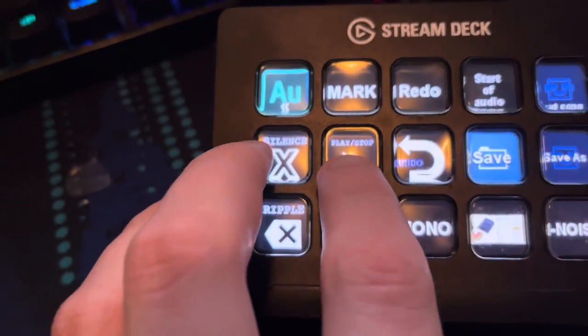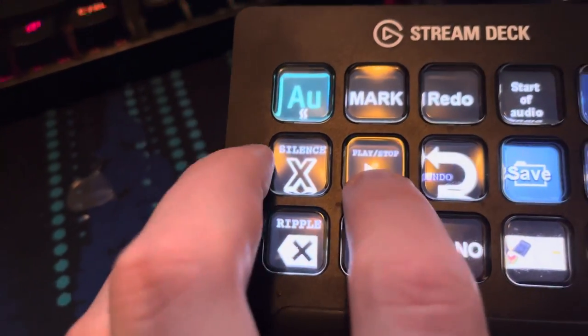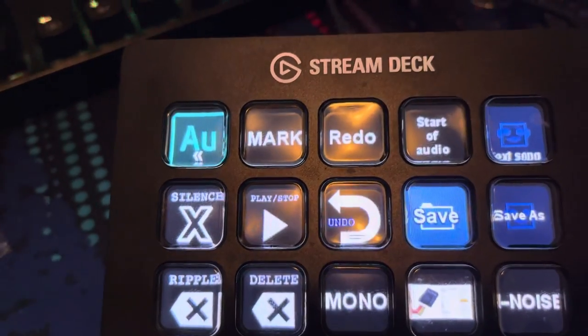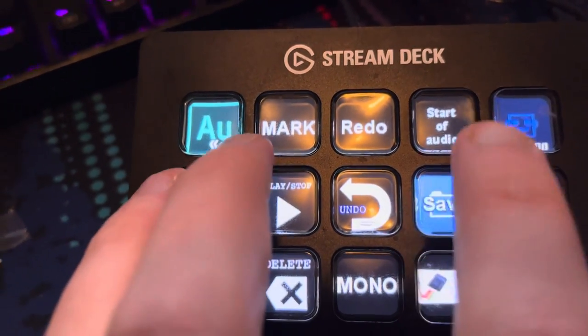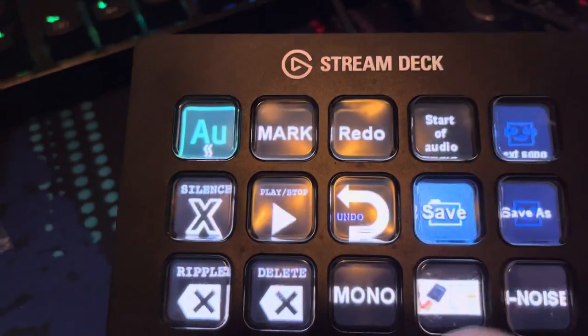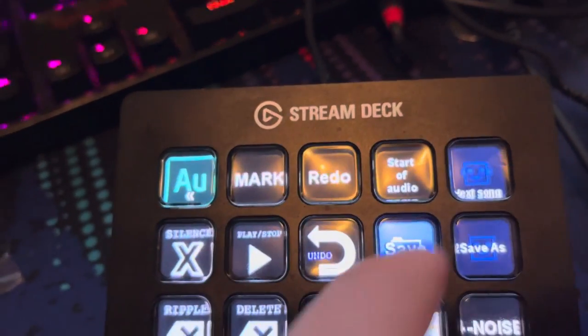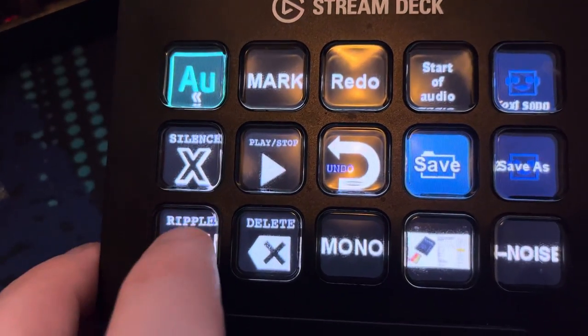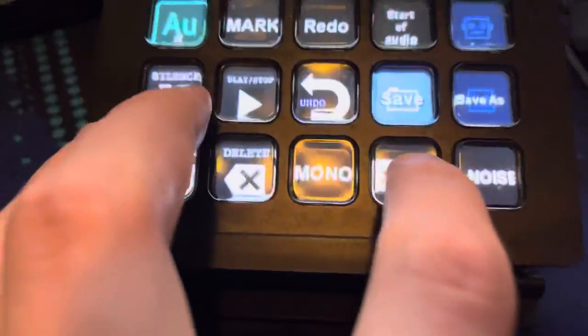Play and stop, I use all the time. I really do. I play and pause stuff all the time. Undo, self-explanatory. Save: if a file already has a file name, of course, it will save it. Save as is pretty self-explanatory. Ripple I don't use at all, and I actually think I have to remap it. Delete, self-explanatory. Delete the audio. Okay, and now we've got mono. I don't use mono very often.